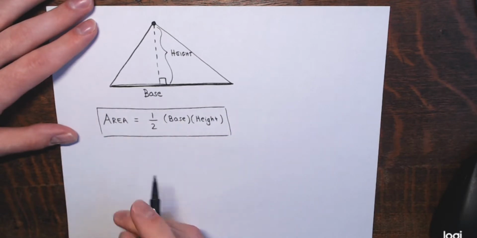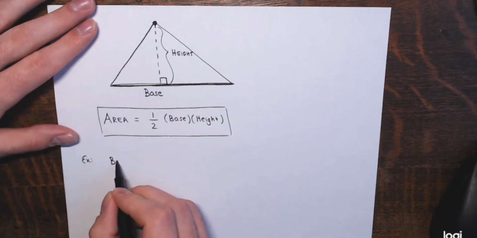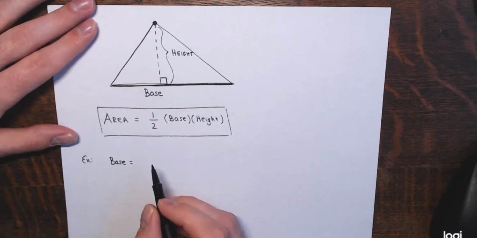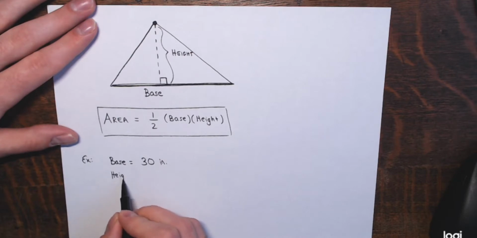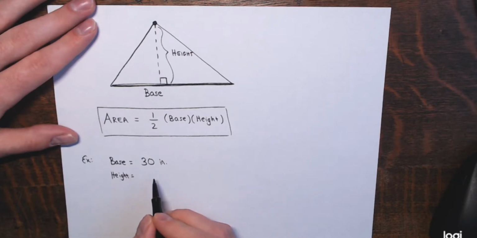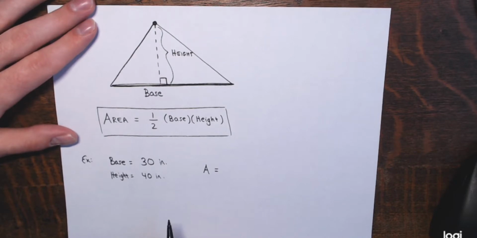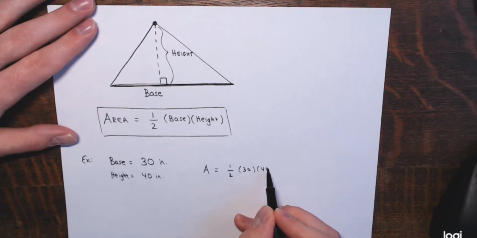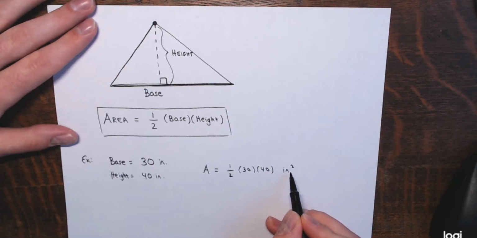Now in our example, the problem they gave us said a base of the triangle is 30 inches, and the height of the triangle is 40 inches. What's the area? I'll just use A for area. Well, the area would be half of 30 times 40. And that would, of course, be inches times inches, so square inches. You might see inches squared, or square inches as they've written out in words.